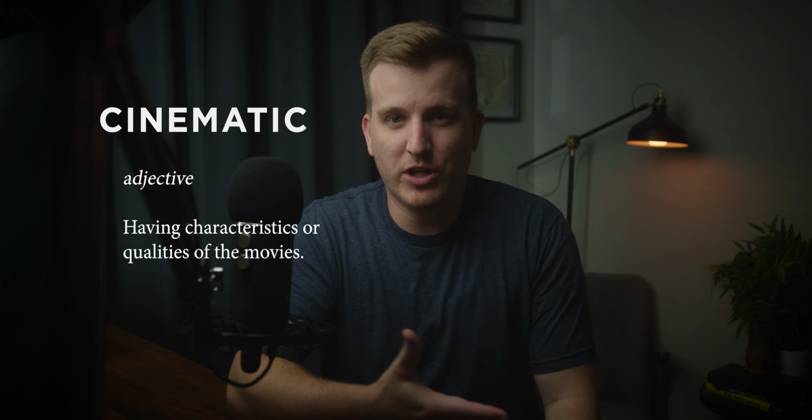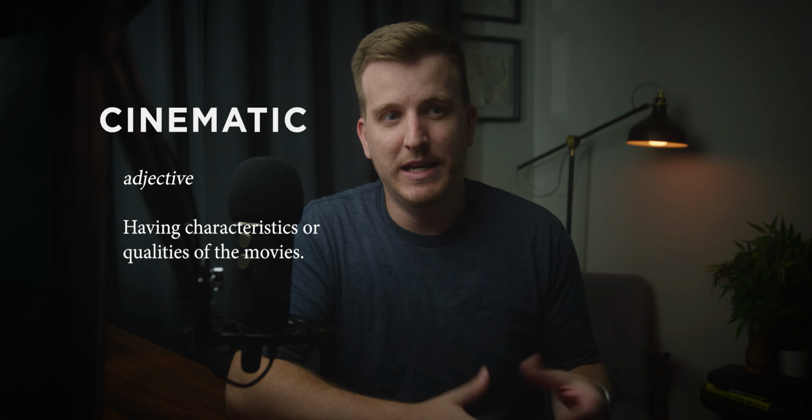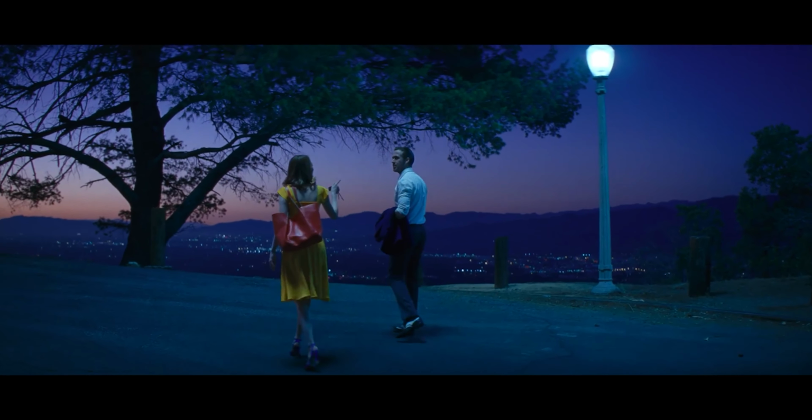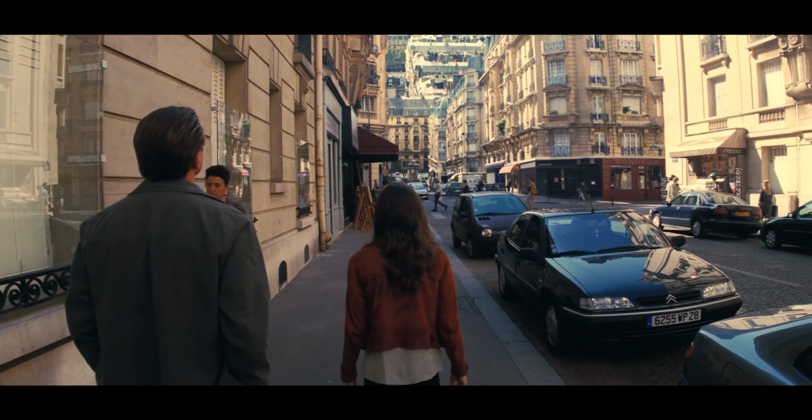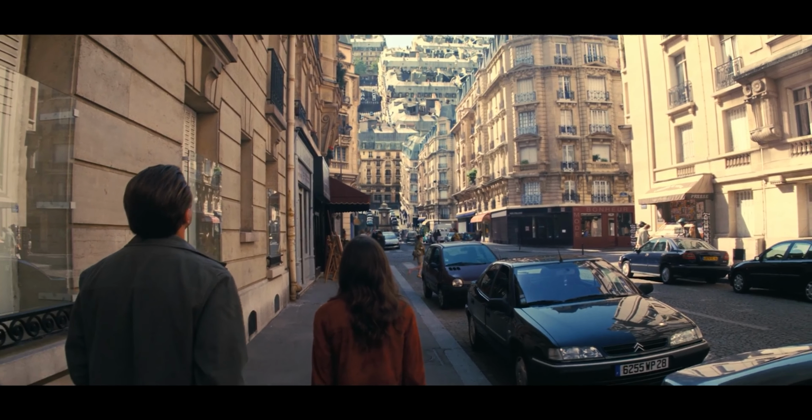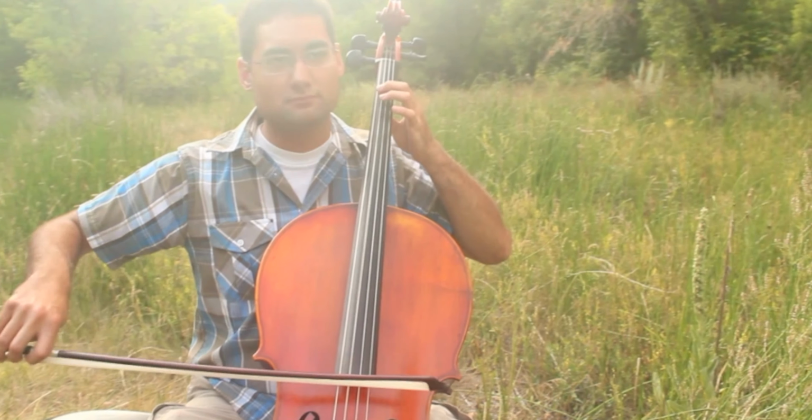So when I say cinematic, what I mean is not just something that looks good, okay? Which is how I feel a lot of people use the word: if it looks good, it's cinematic, right? But to me, cinematic means movie-like. In fact, if you look at the definition of cinematic, it means having characteristics or qualities of the movies. It means movie-like. It means cinema. It means it looks like movies. And movies definitely have this look to them that is very different from your standard videography.